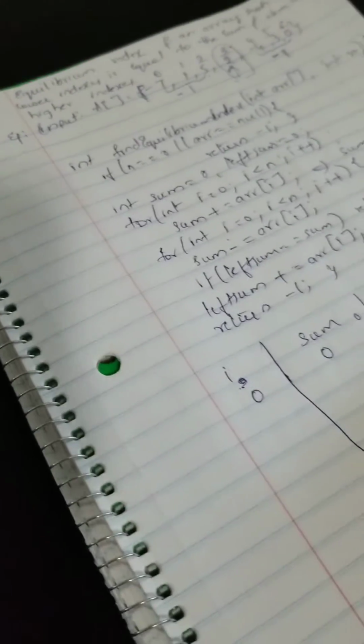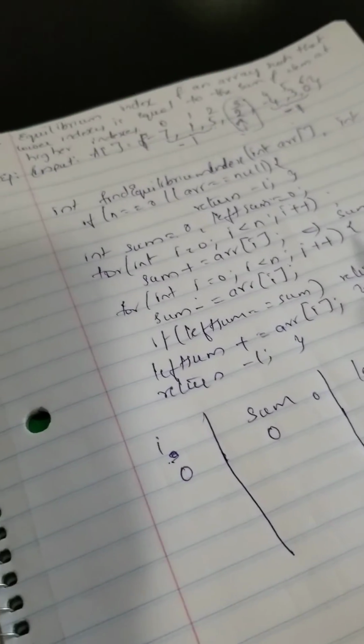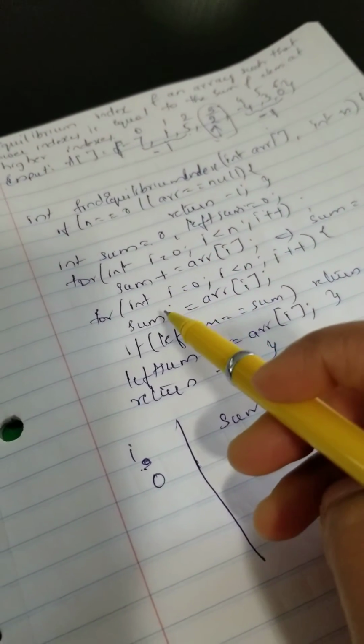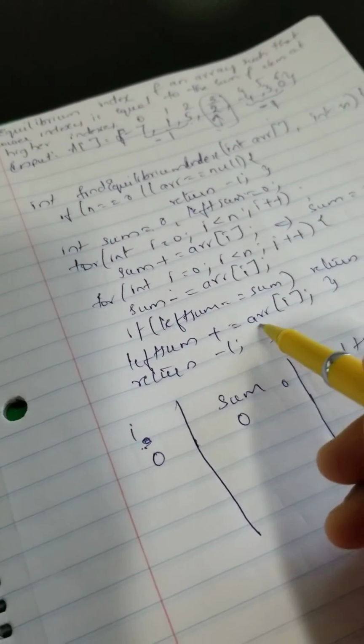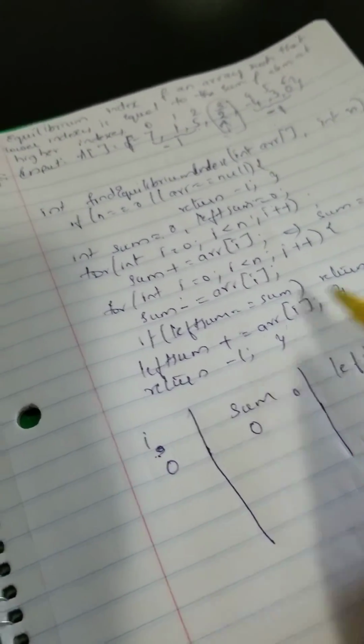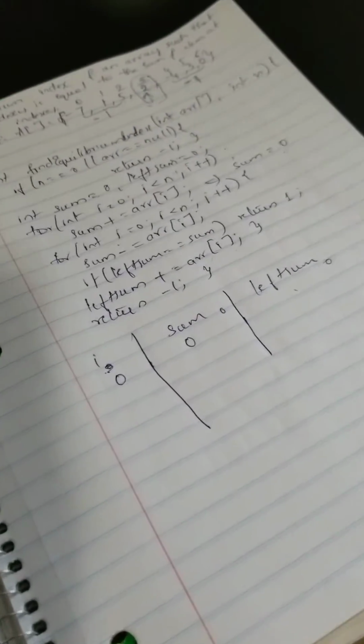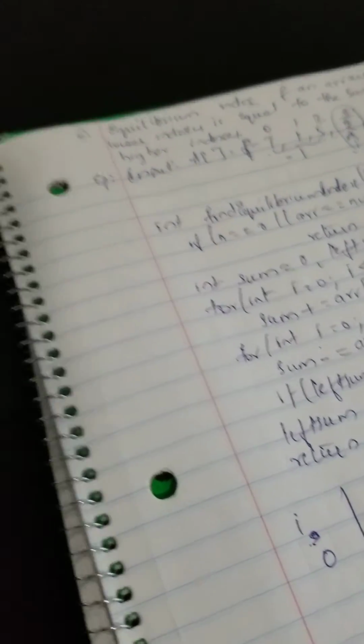So what will be the left sum? On the first iteration, left sum will be left sum plus equals array of i. So we will have to add it: this will become 0 plus minus 7. So the first time it will be minus 7.